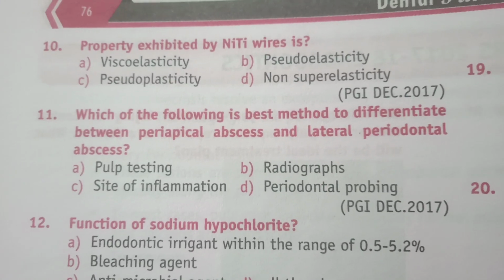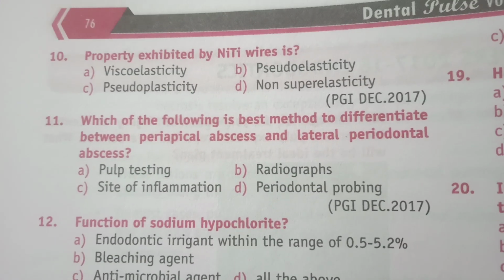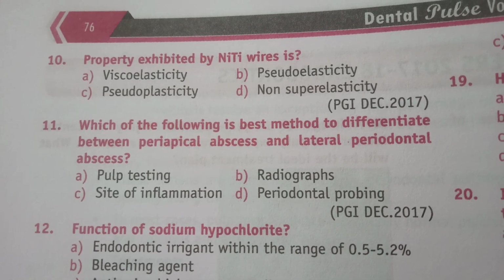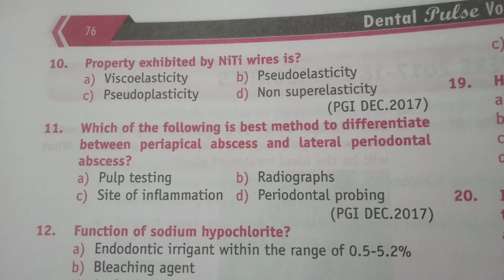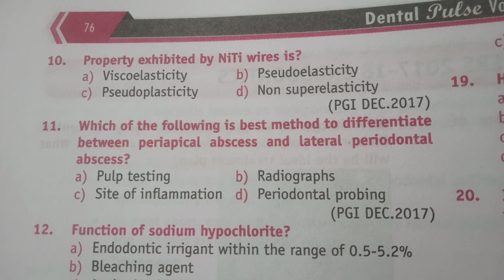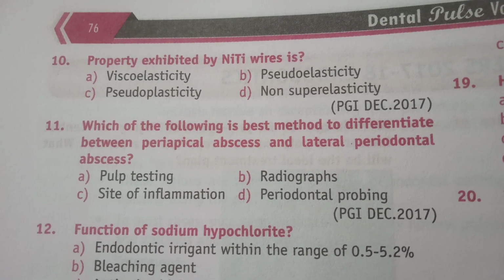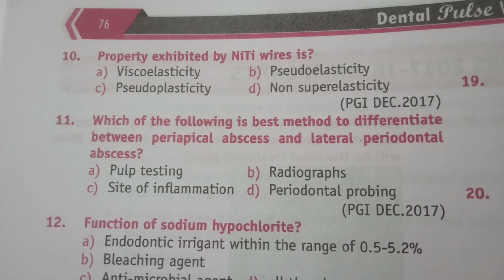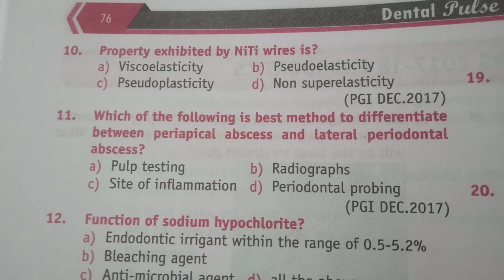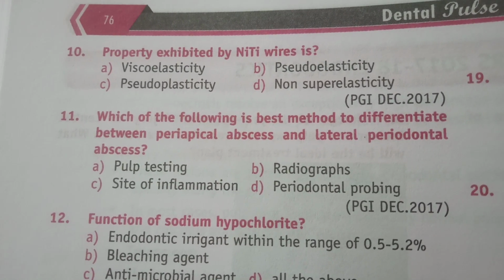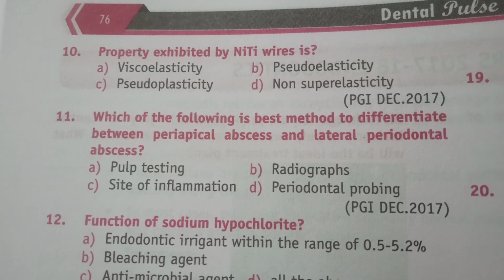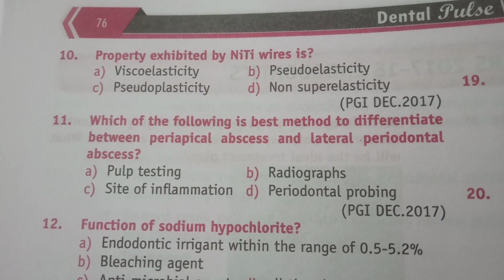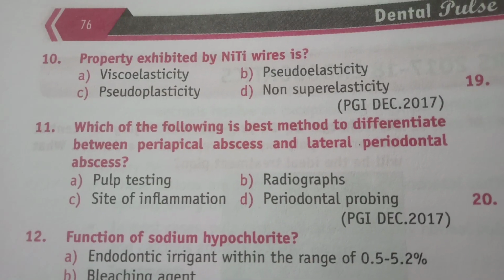Now question number 11, focus. Which of the following is the best method to differentiate between periapical abscess and lateral periodontal abscess? Option A is pulp testing, option B radiographs, option C site of inflammation, option D periodontal probing. The answer is A, pulp testing, because in case of periapical abscess you will find a non-vital tooth. So the answer is pulp testing, A.